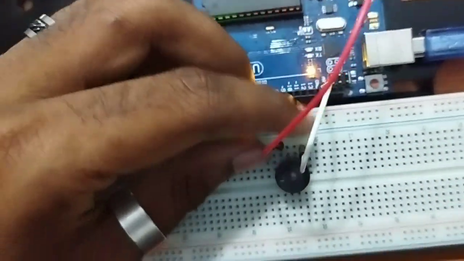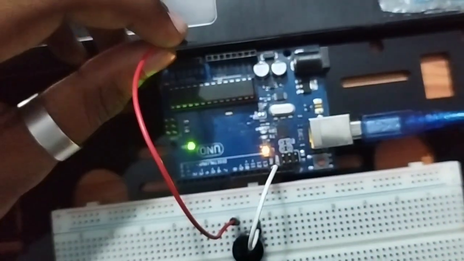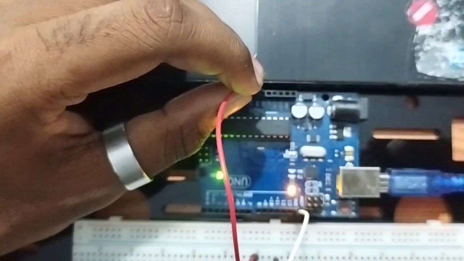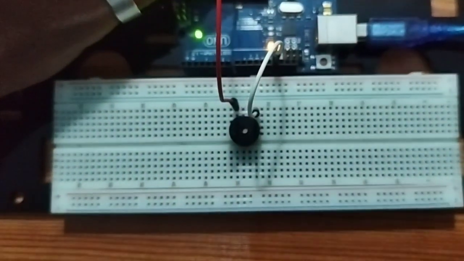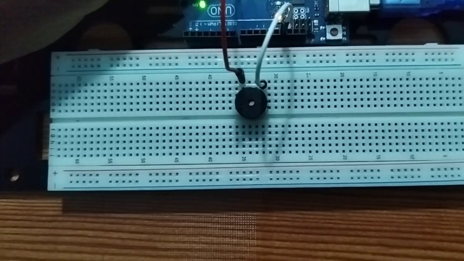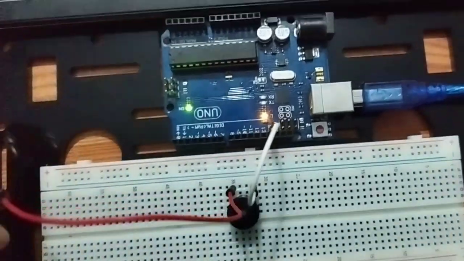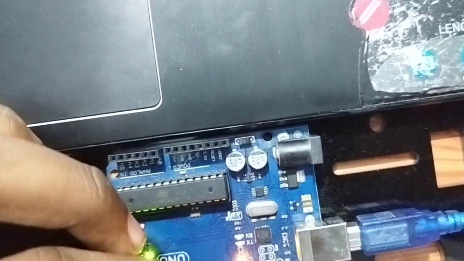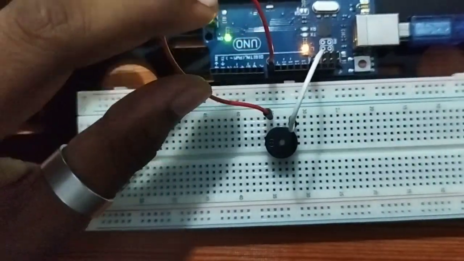The positive one, I am going to take it, and we don't need code to make the active buzzer work. We can give it directly to the 5 volts connection, and there you can see it's making the noise. So I'll connect this to pin 8 now, so that we can use the code and play around with the active buzzer.